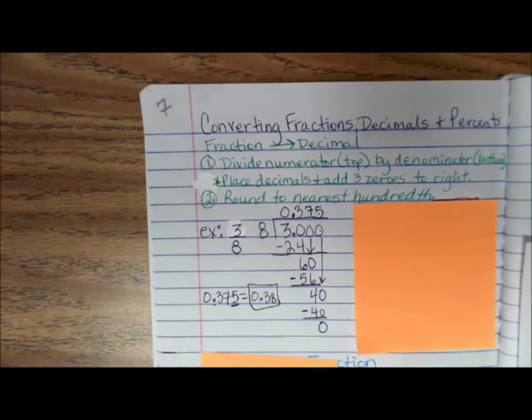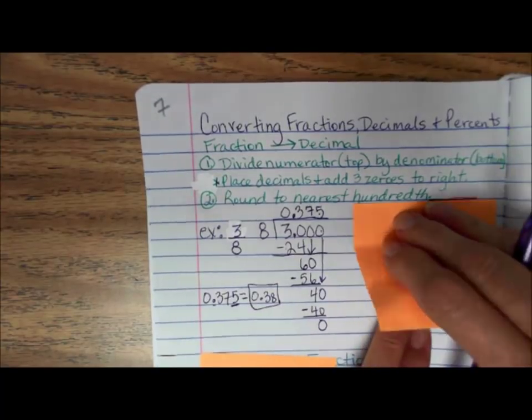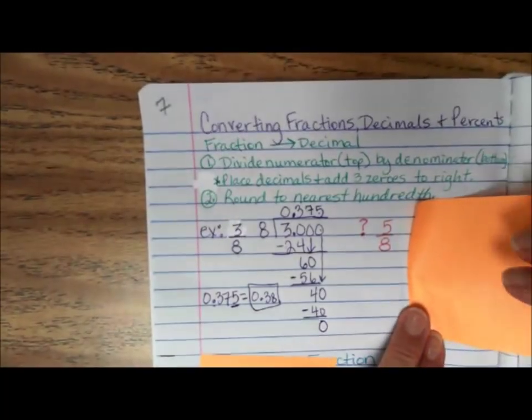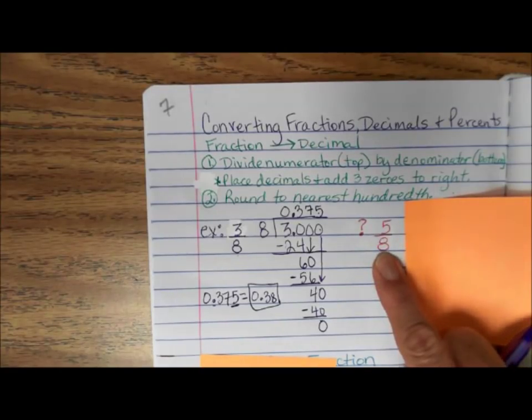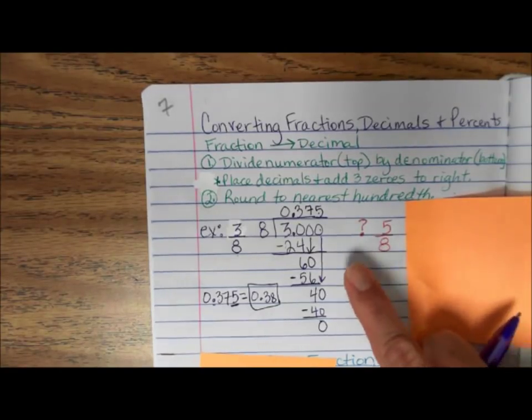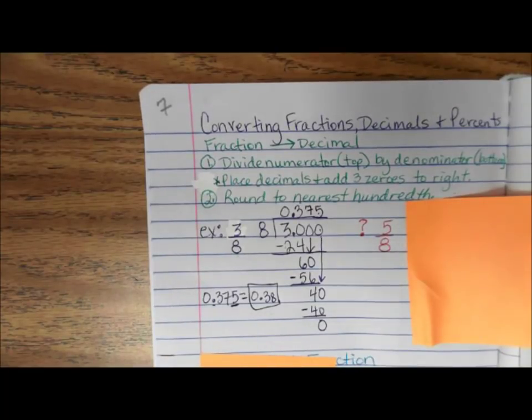All right, now go ahead and you're going to try one on your own. So you're going to write down 5/8 and then push pause, and you're going to follow the same steps as we did here. And then come back and check your work. So go ahead and push pause.